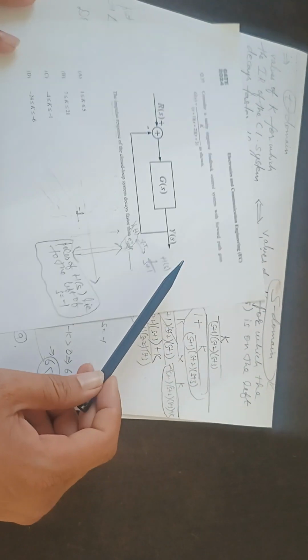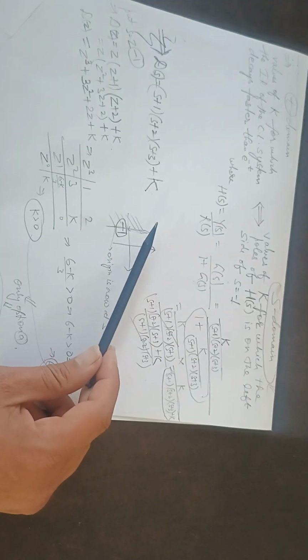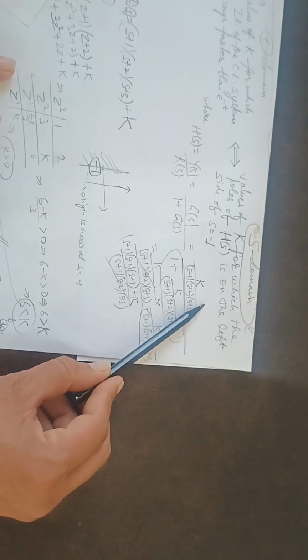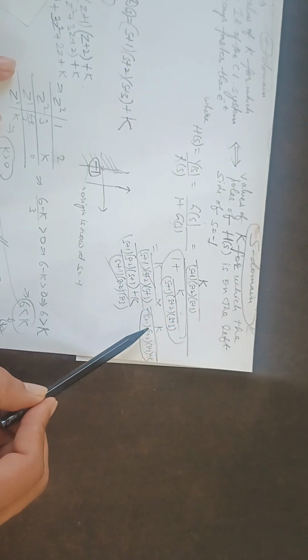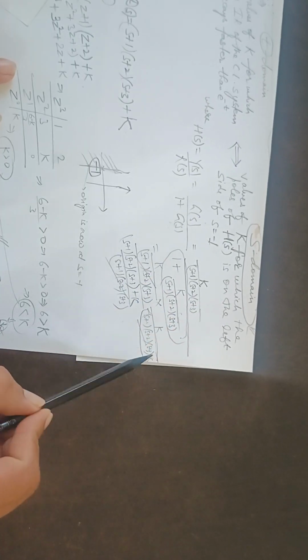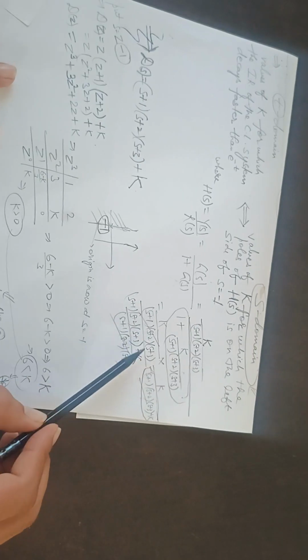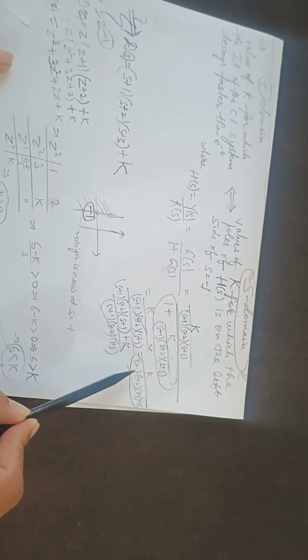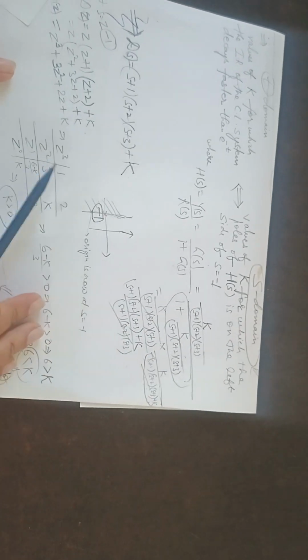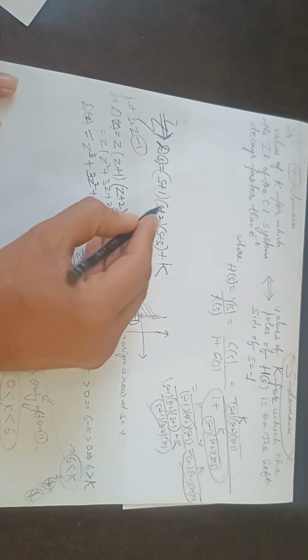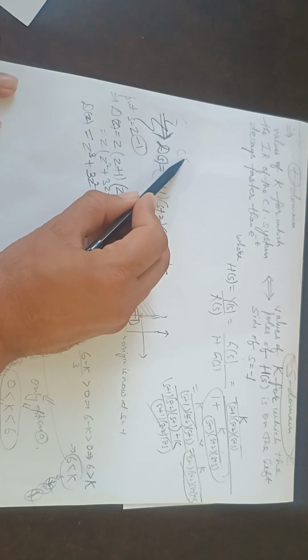Y(s)/R(s) is H(s), which is G(s)/(1 + G(s)). So when I solve it, I get this expression. Or directly I can write the characteristic equation as 1 + G(s)H(s). H(s) is 1 here, so I get this characteristic equation, which is (s+1)(s+2)(s+3) + k. So this is the denominator polynomial, and this is the characteristic equation.